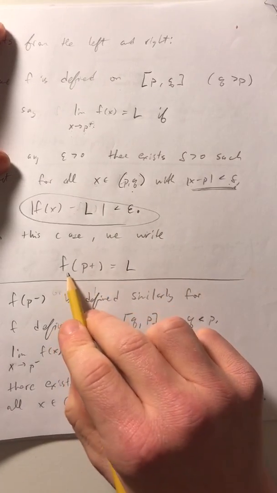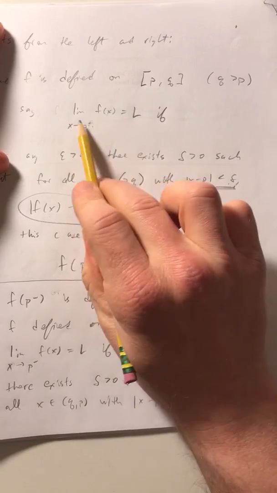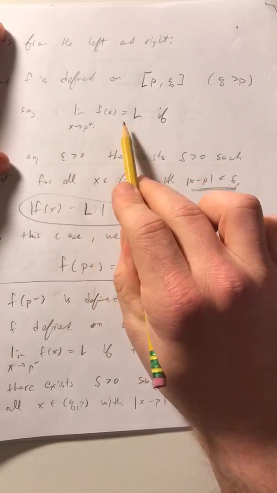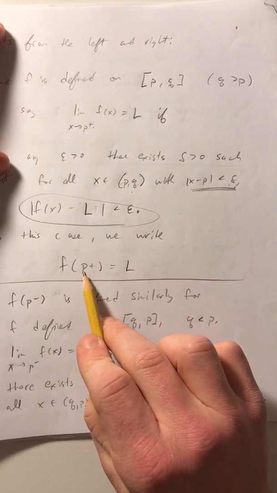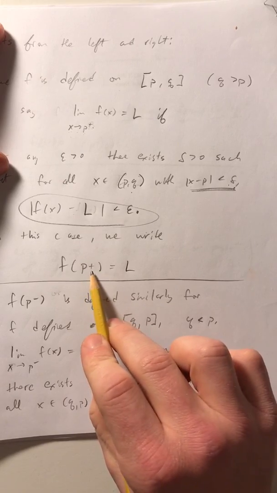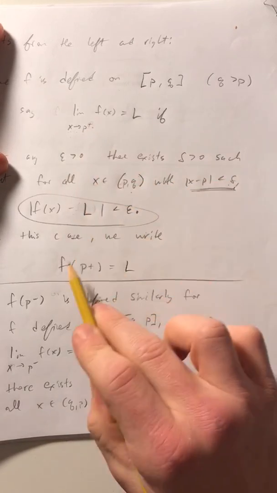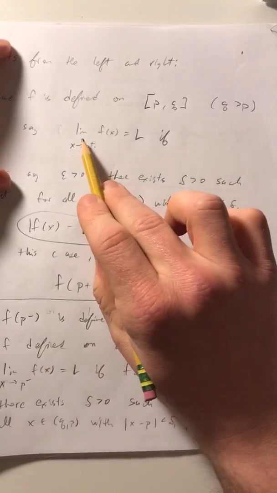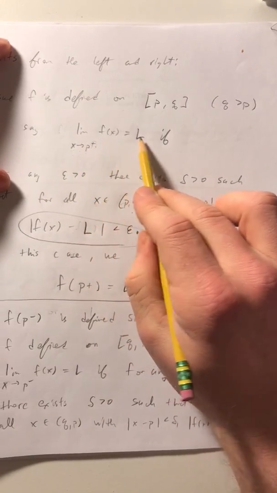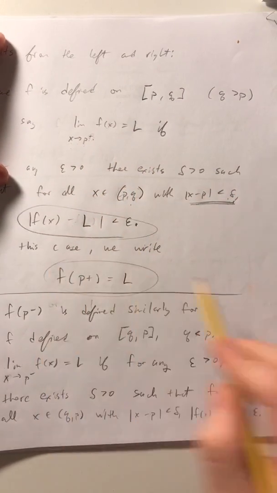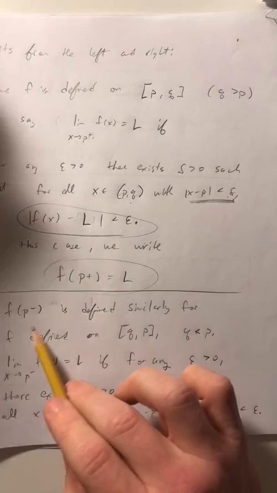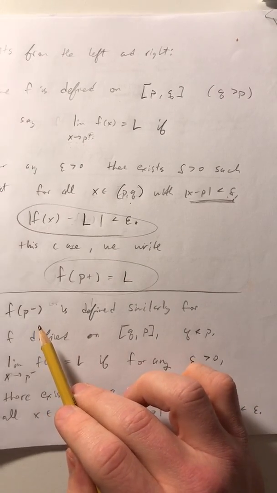Okay? Here, there's another notation. Instead of this notation, limit as x goes to p from the right of f of x equals L, we write f of p plus. It means the same thing. So f of p plus equals L means the limit as x approaches p from the right of f of x is L. That's what this means. So f of p minus, the limit as x approaches p from the left, is defined in a similar way.